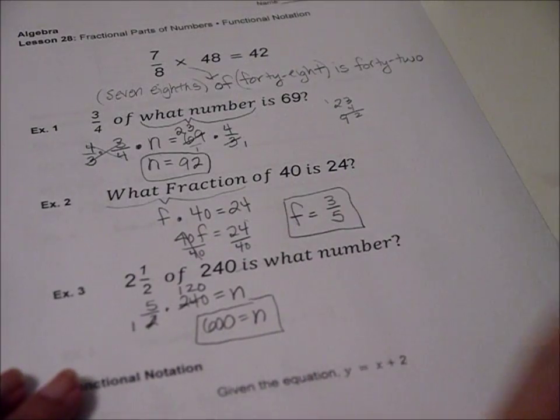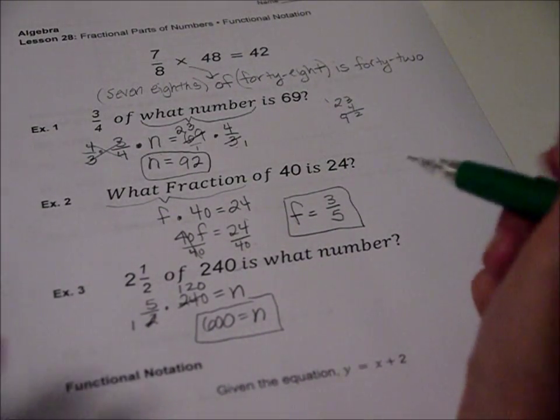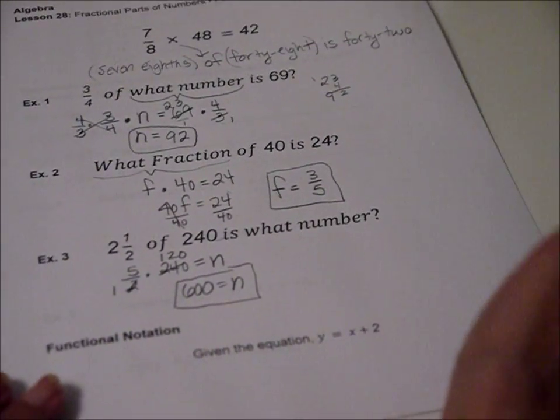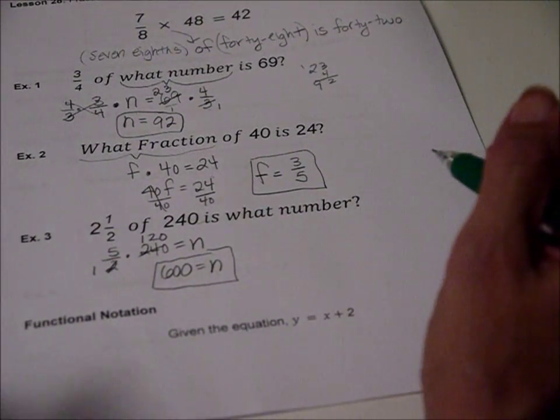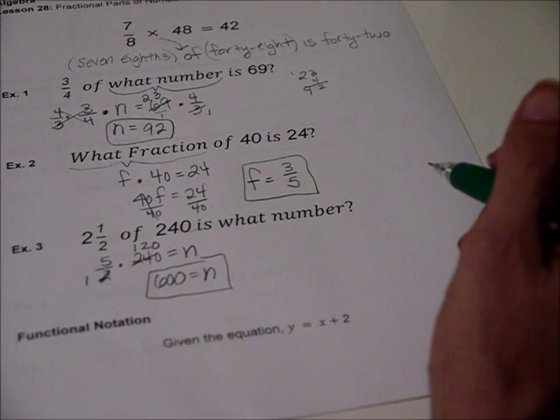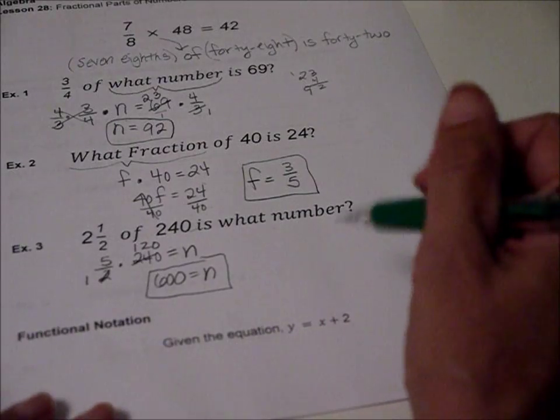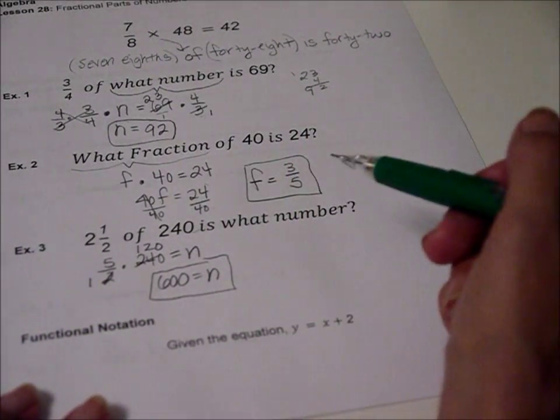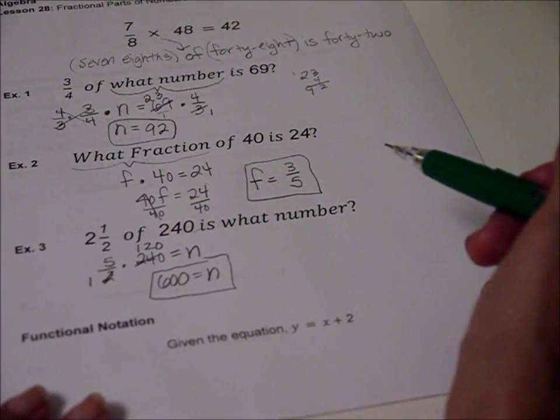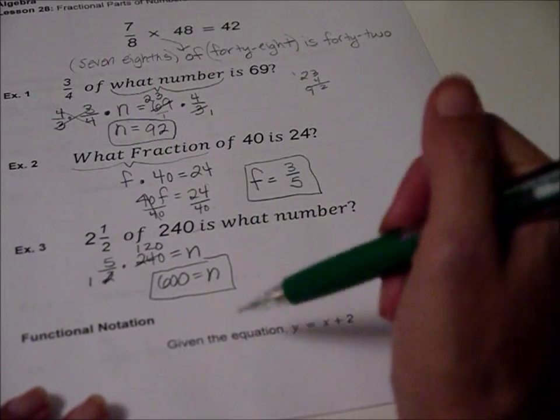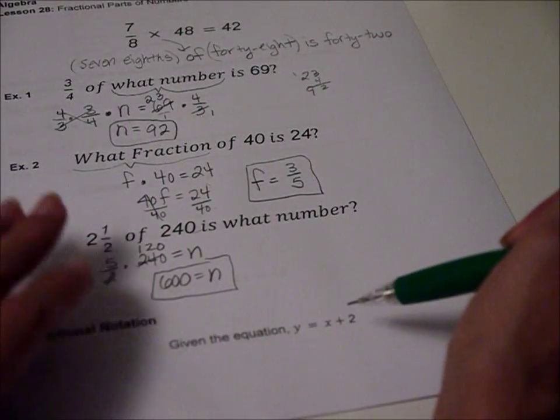And there we go. Now, totally switching gears, we're going to talk about something called function notation. It's using something you've already done and changing it up a little bit by writing it using a different notation. All that means is a different way to write it or show it. So we're going to be given the equation y equals x plus 2, and then I'm going to show it to you actually on this.